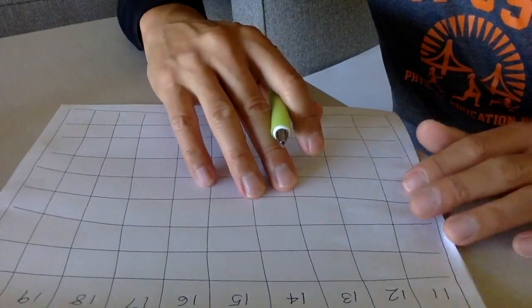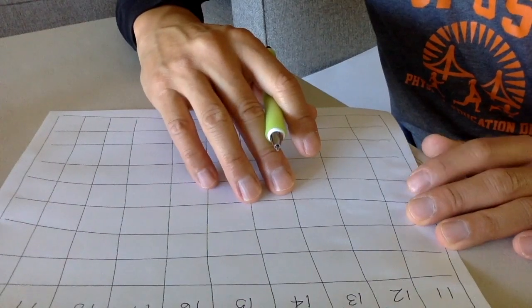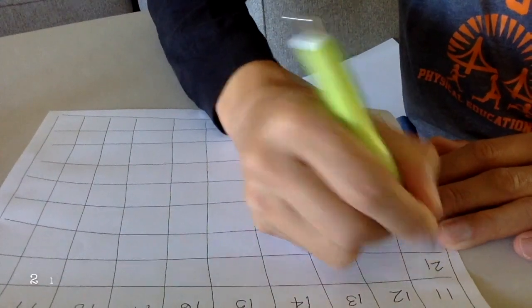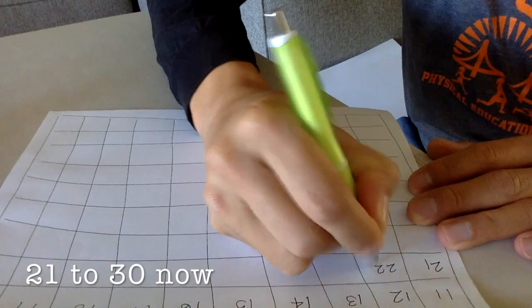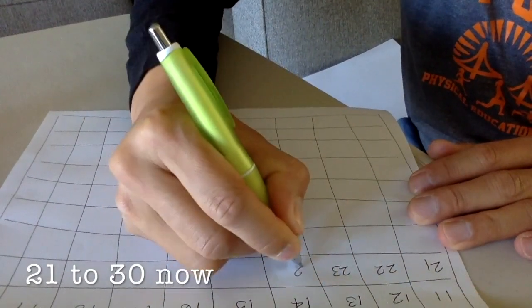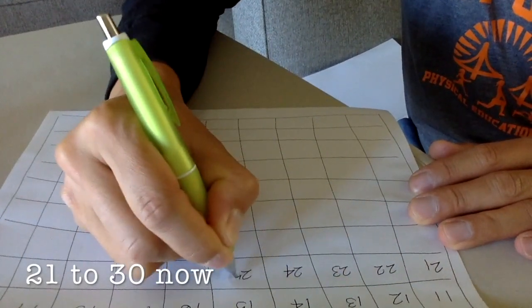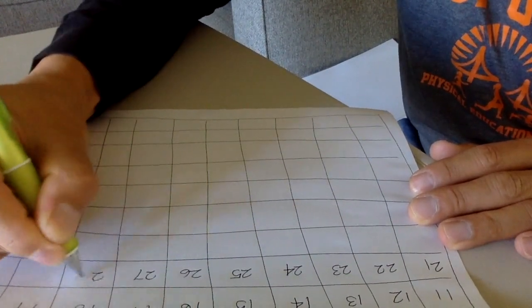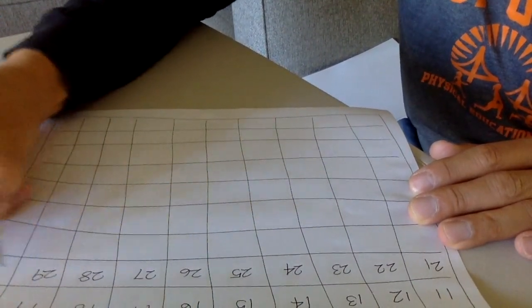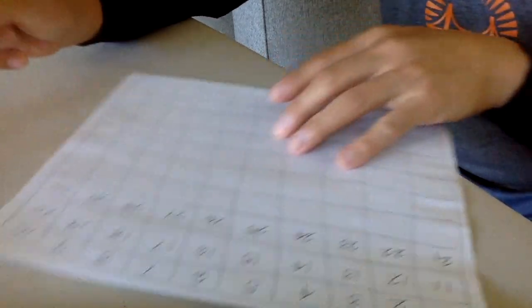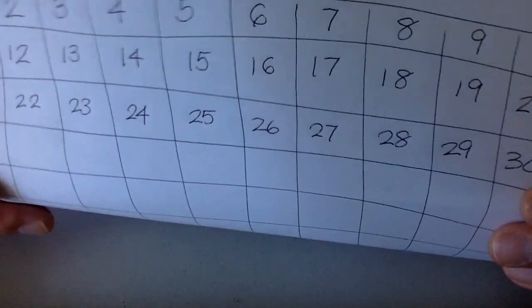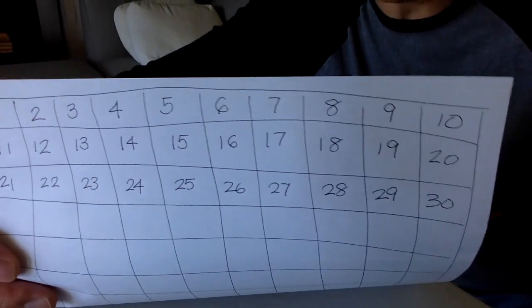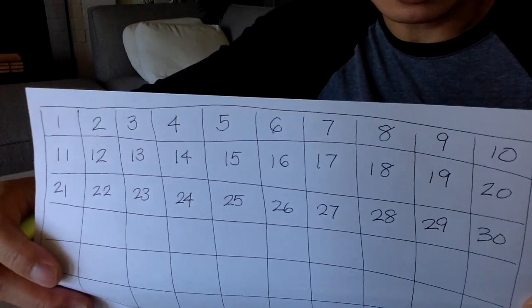Now I go down to the next row. 21, 22, 23, 24, 25, 26, 27, 28, 29, and 30. Okay, that's how the 20s look. And slowly I'm getting there. I'm doing my 30s now.